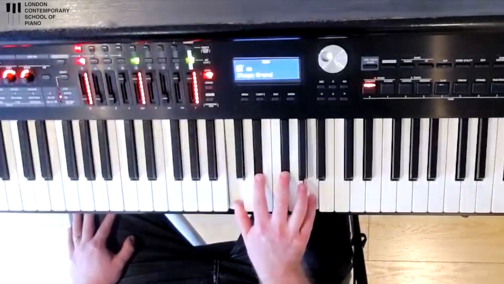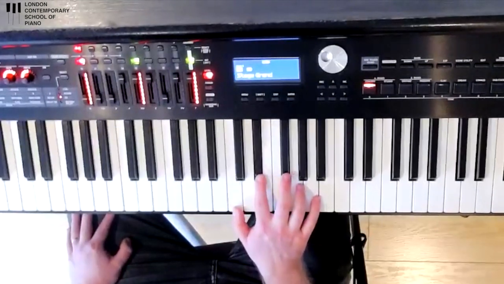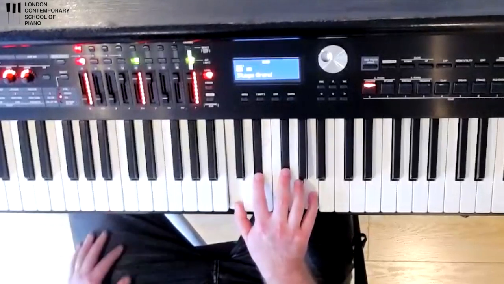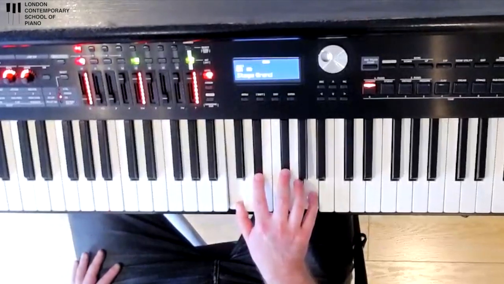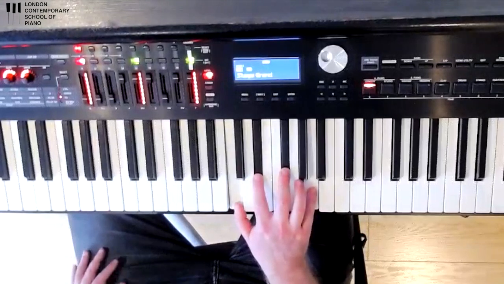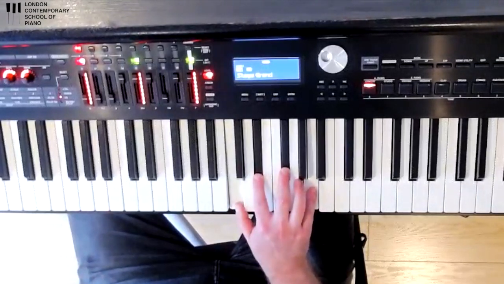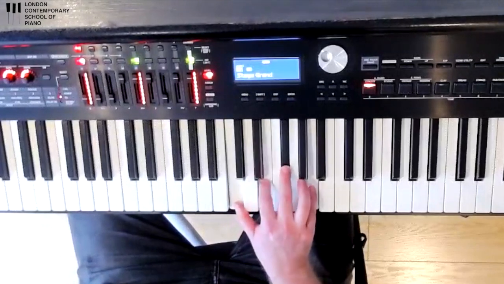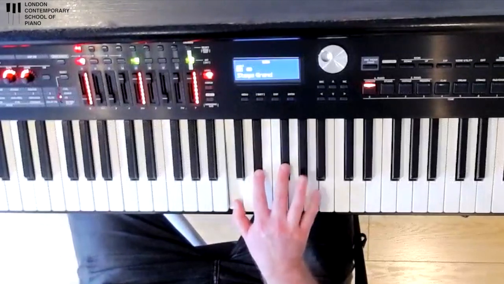So if you have a look at this chord and the way it's comprised, it consists entirely of minor third intervals. That, to be precise, is 1, 2, 3 semitones between each note. So it's incredibly symmetrical. You've got 1, 2, 3 semitones here, 1, 2, 3 semitones here, 1, 2, 3.